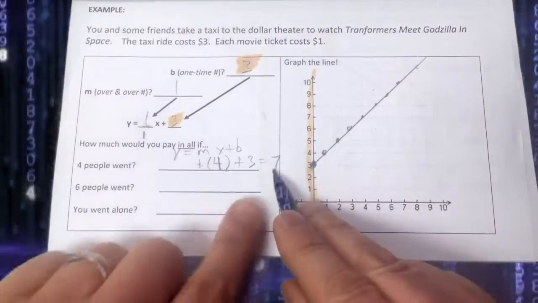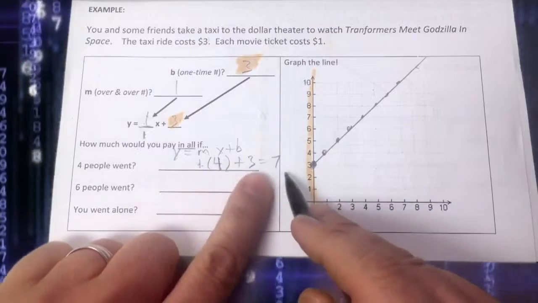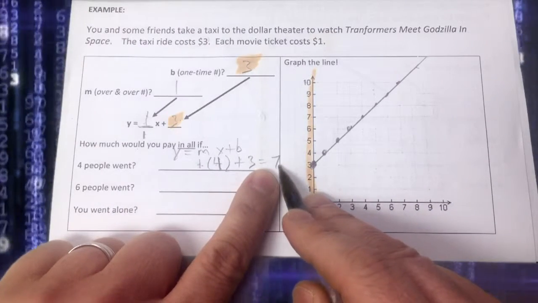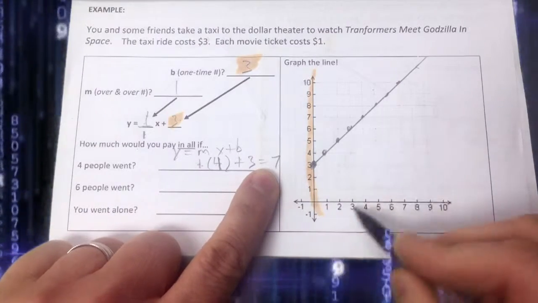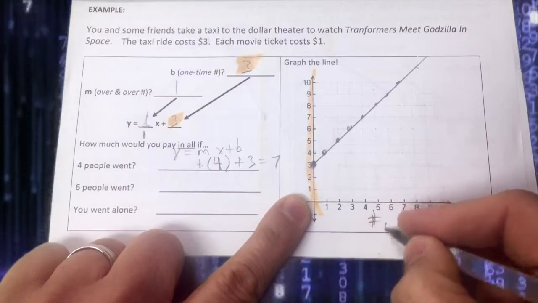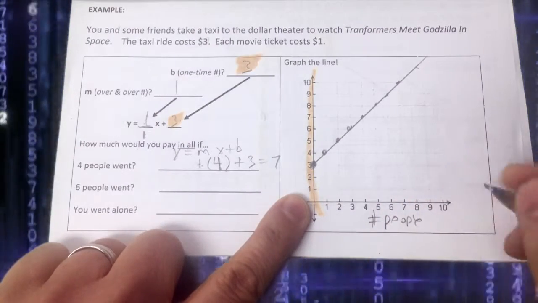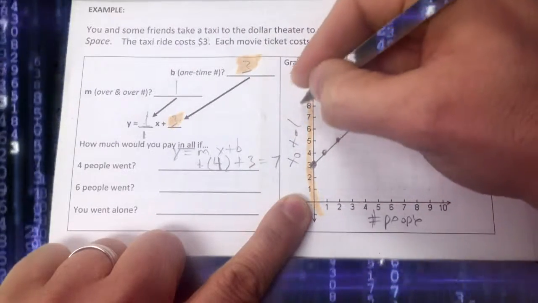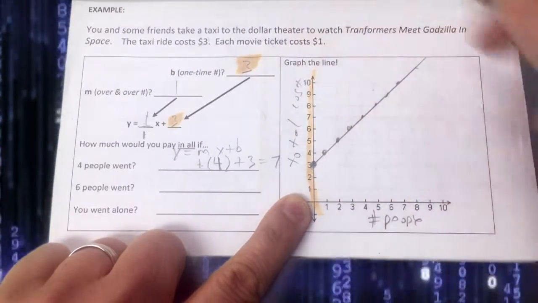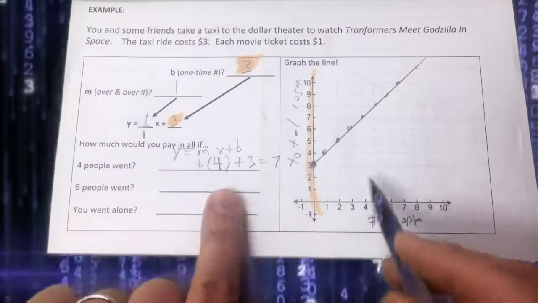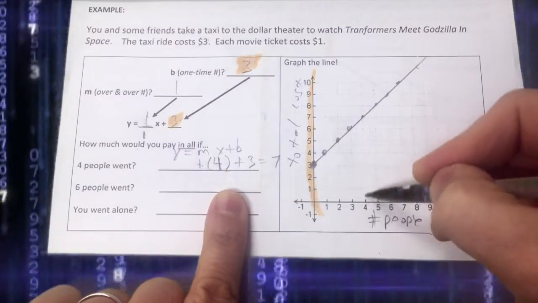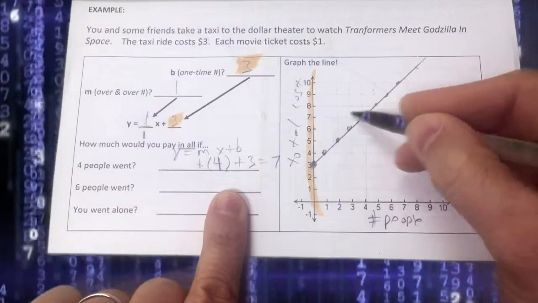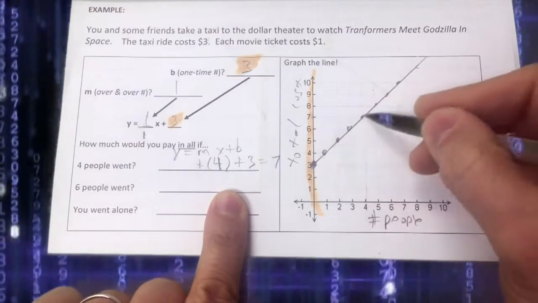Okay. I predicted if 4 people went, the total for all of us going would be $7. Let's see if that's true. This is the number of people that go in this problem. And this is the total cost for everyone combined. Okay? So if 4 people go, where do we end up? Right here, and yes, that is 7. So it works both ways.